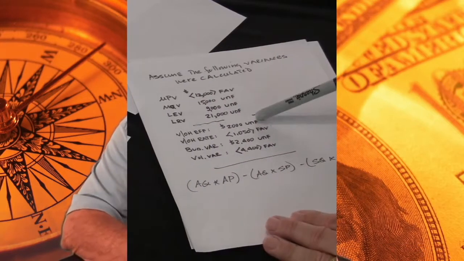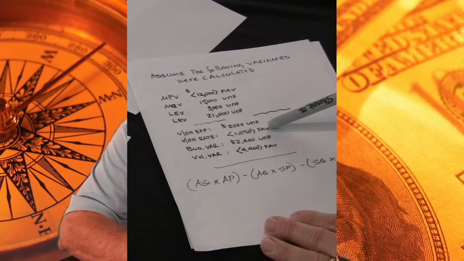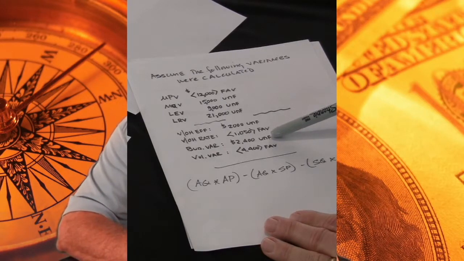This $1,050 is, in fact, the net amount of these 4 variances: the $2,000 unfavorable variable overhead efficiency variance, the $1,050 favorable rate variance, the $2,400 unfavorable budget variance, and the $4,400 favorable volume variance. When we close those out, because this is going to be closed, we are going to debit the overhead account, and we're going to credit COGS, thus lowering COGS. So once that's all done, we're going to culminate in the next vignette and see how much did we really make based on the standard costing system.